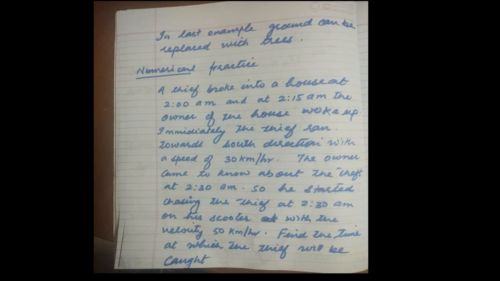Now what you have to do is find the time at which the thief will be caught. You have the velocity of the thief, 30 km per hour, and the thief started his journey 15 minutes before the owner, and after 15 minutes the owner started moving with the velocity of 50 km per hour in the same direction.